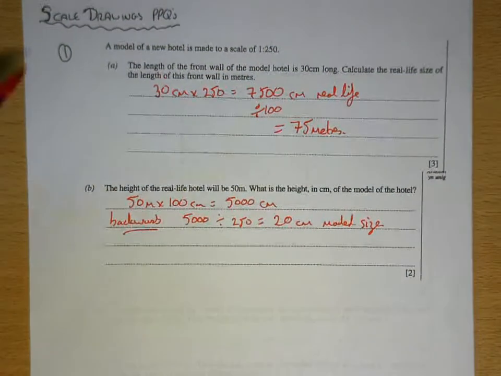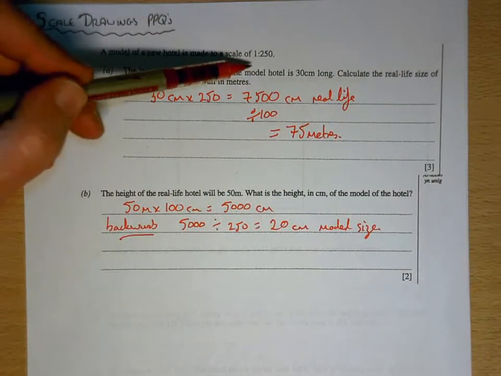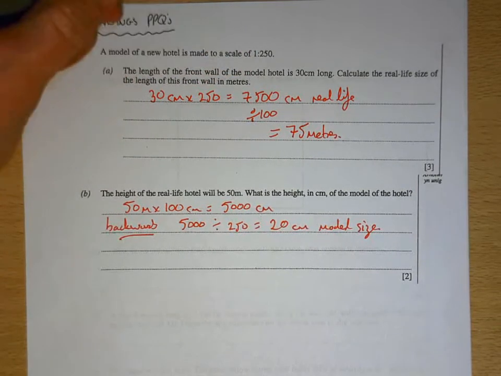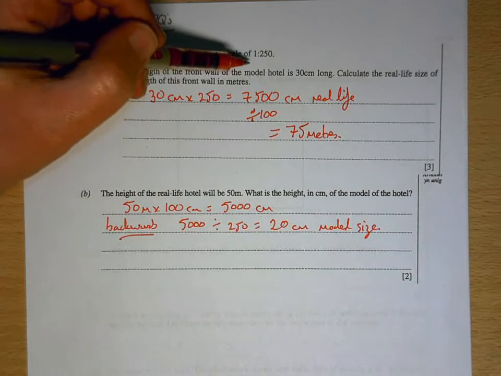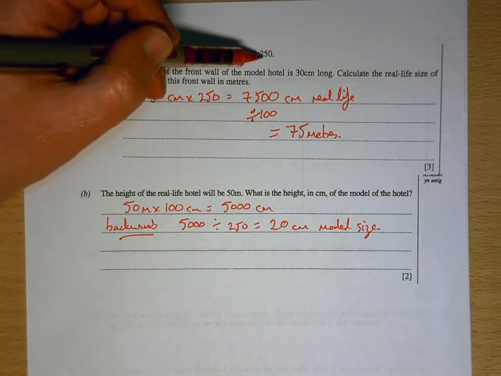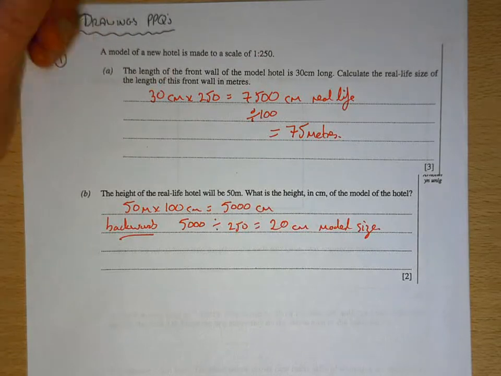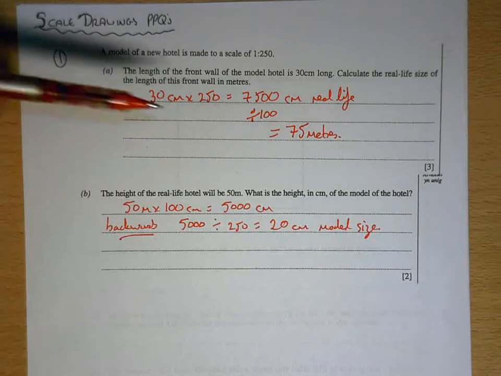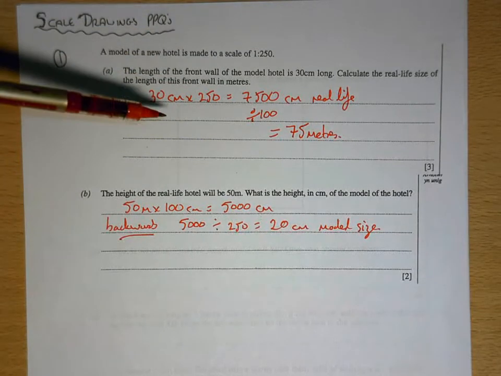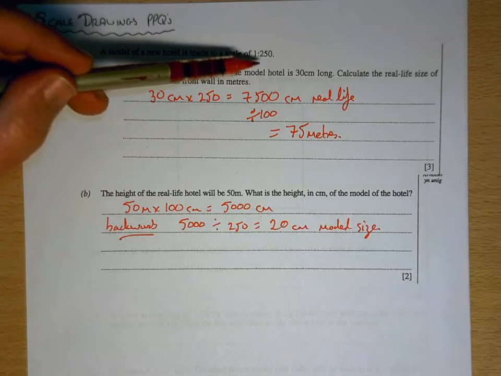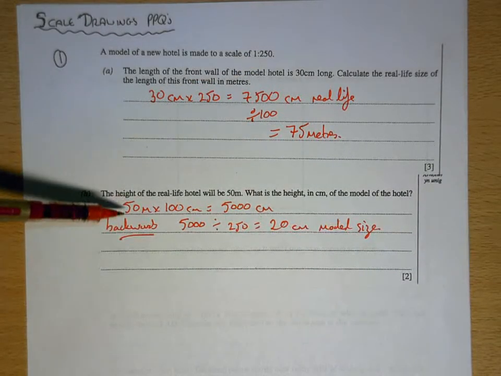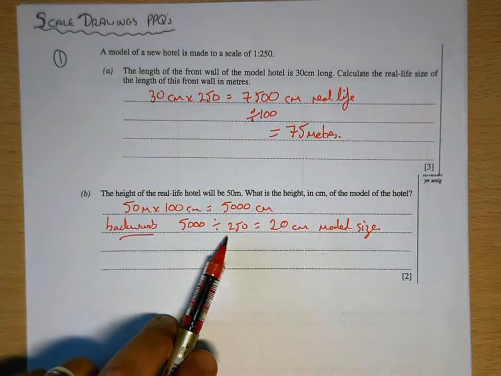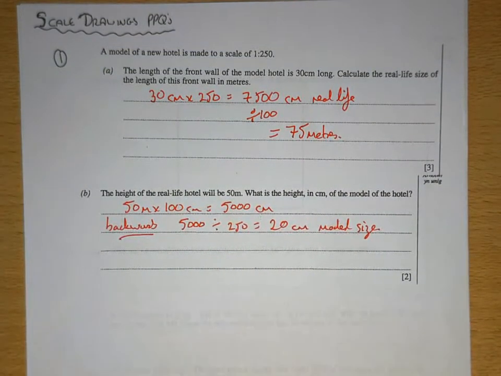Okay, so I'll just emphasize that again. If you're given a scale in a ratio form, it's telling you that one of whatever unit you choose to use, if you'd measure in inches, then 1 inch on the scale would be 250 inches in real life. But we don't tend to use inches, it's usually centimeters and meters. But the method is exactly the same. If you go from the scale drawing to real life, you'd be multiplying by 250. If you go the other way, from real life shrinking down to the scale drawing, then you'll be dividing by 250.